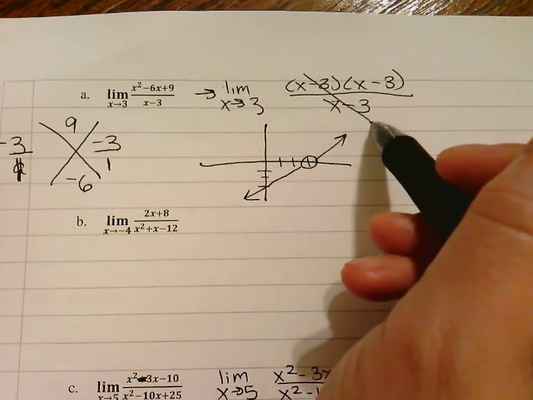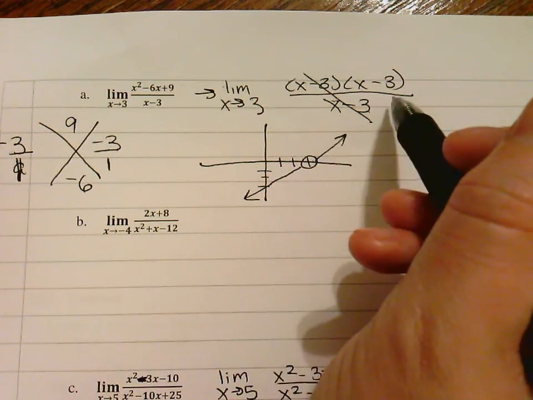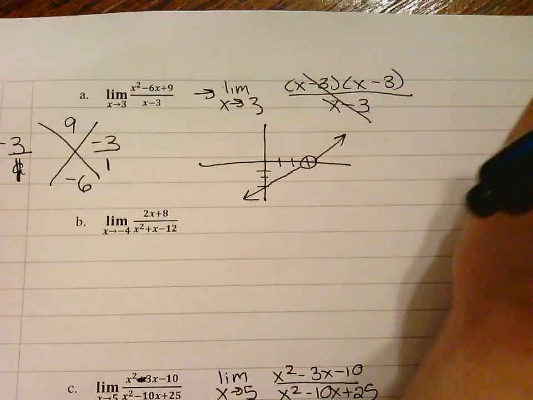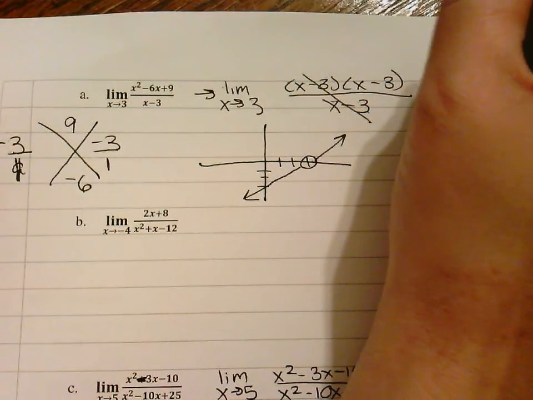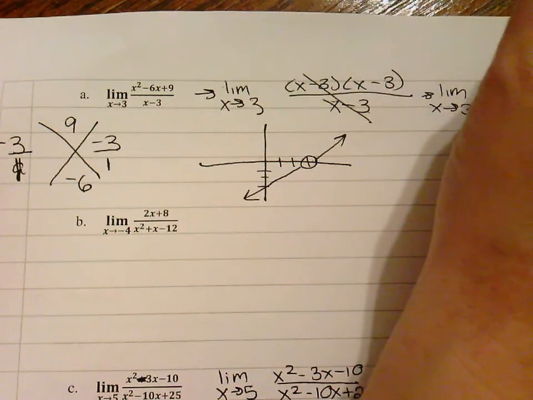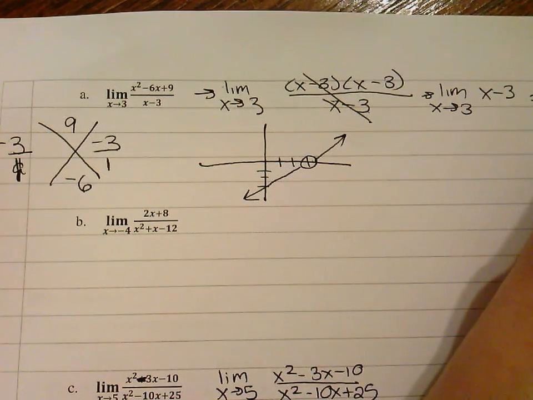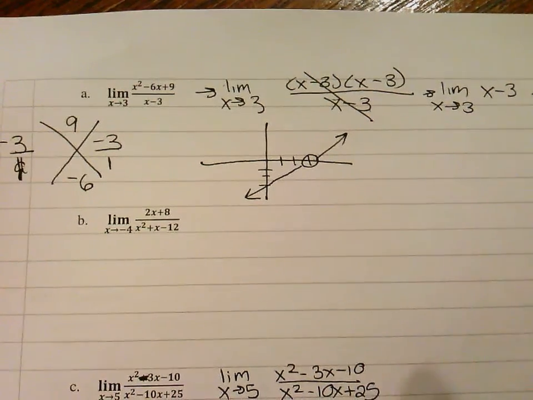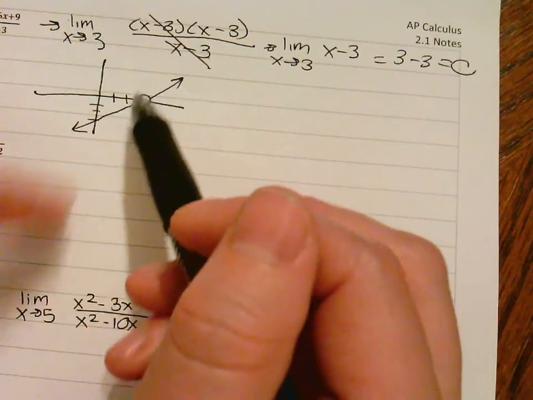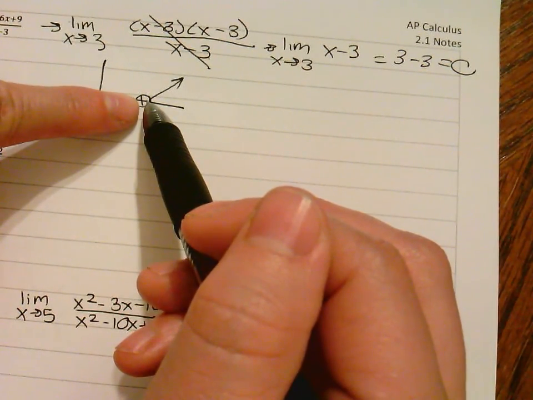Okay, so x minus 3 can't equal 0. Set that, you get 3, and then you put in the 3 after the reduced form. That's how you figure that out, okay? Alright, and then you have the limit as x approaches 3 of x minus 3. Now you can get rid of the limit. So you got 3 minus 3 equals 0. Okay, and as you can see right here, the limit approaches to the left and to the right. They are going to be y equals 0. Okay.